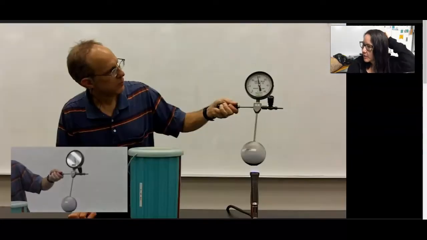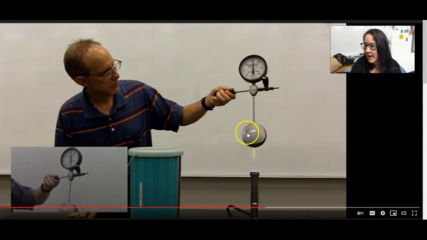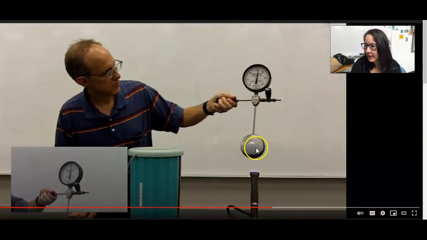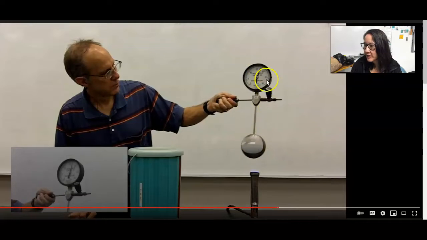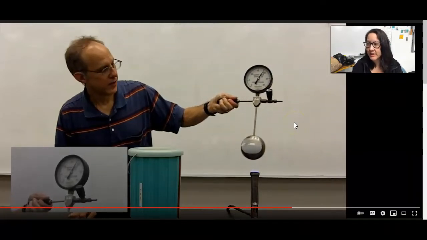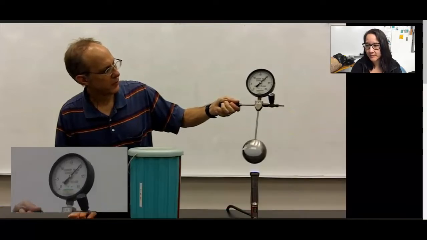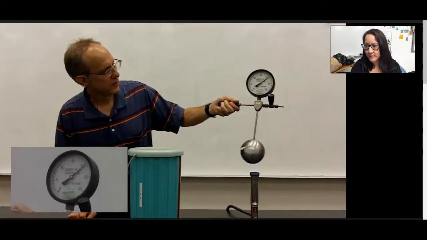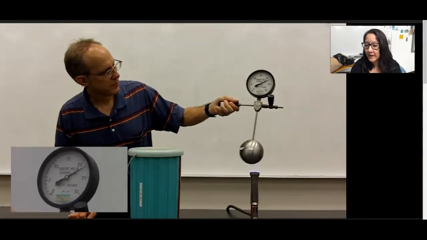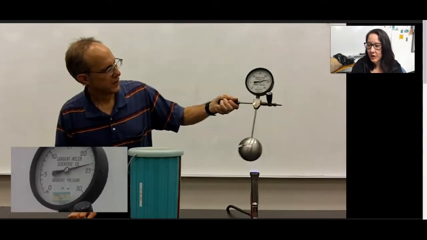Here's another example where this is a steel ball that has a gas inside of it, and so he's heating the gas. It's a rigid container, and then you can see on the pressure gauge that the pressure is rising as the temperature of the gas inside is increasing. Of course, if he heats it too far, then eventually there is a danger of the steel ball exploding, but of course he won't let it go that far.